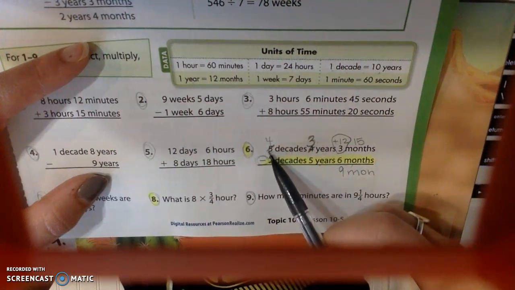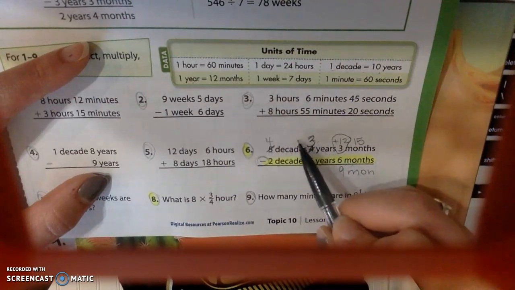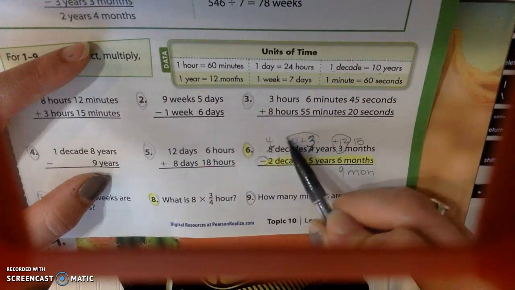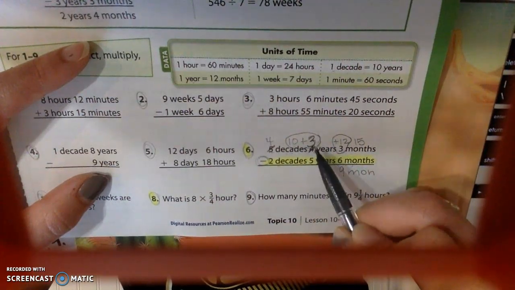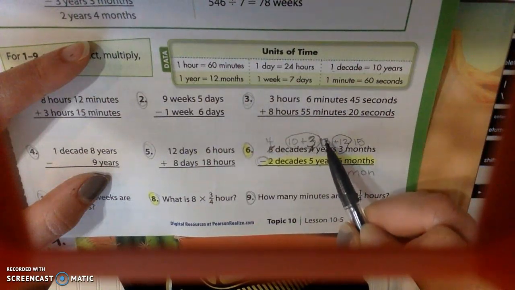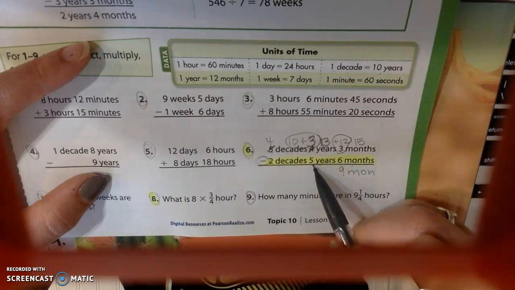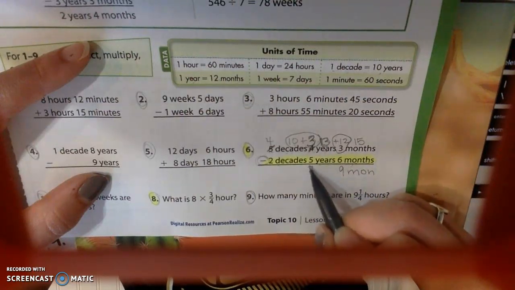If we take 1 decade away, we're adding how many years? We're adding 10 years to 3. 10 and 3 make 13. 13, take away 5, is 8.